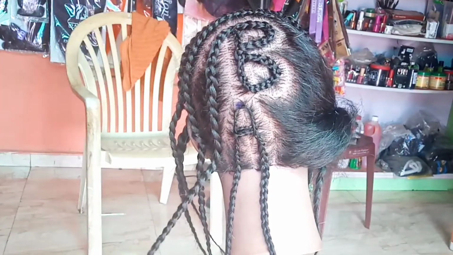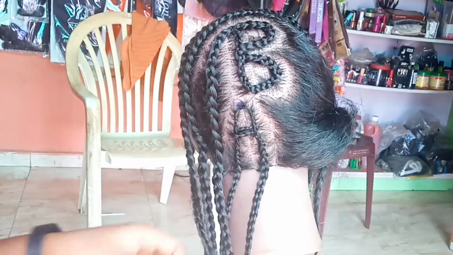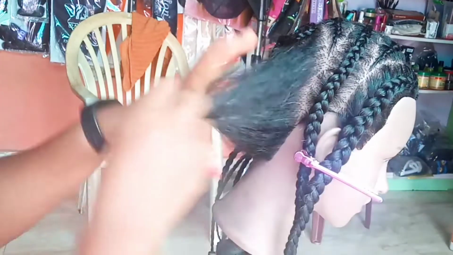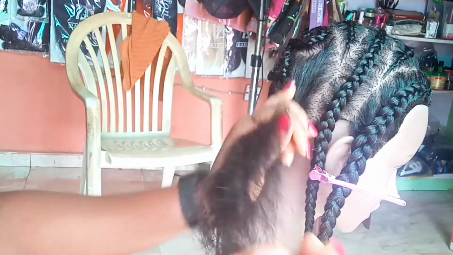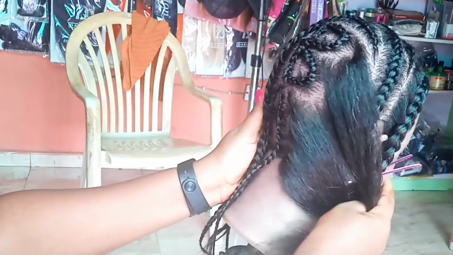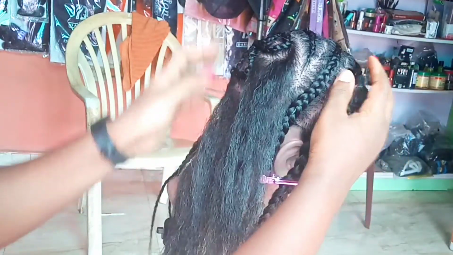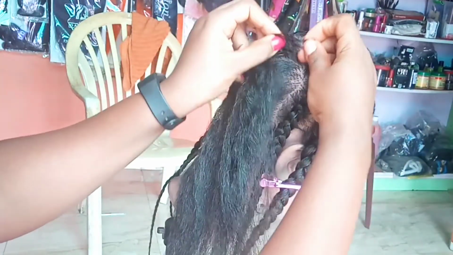Into here, but since all my hairstyles are coming down, I can just do this. And as for here, I can also braid this into one if I want, or two, but let's just make it one because I'm not interested in this hairstyle.